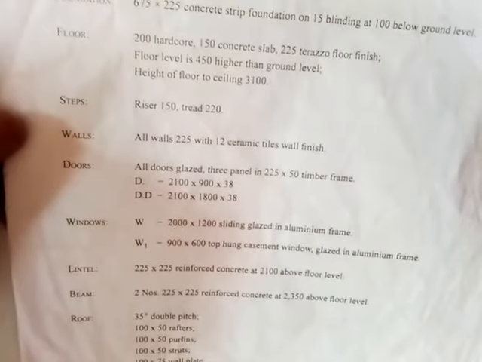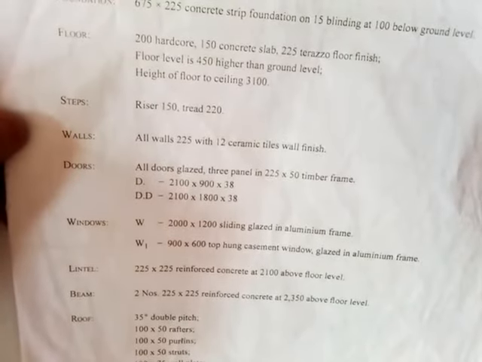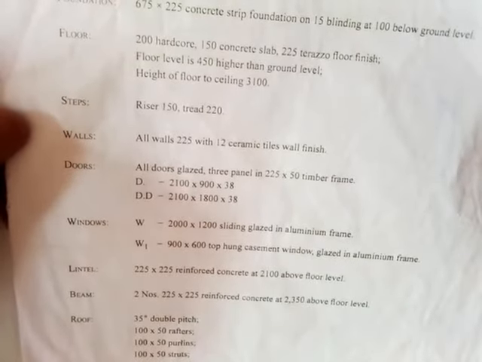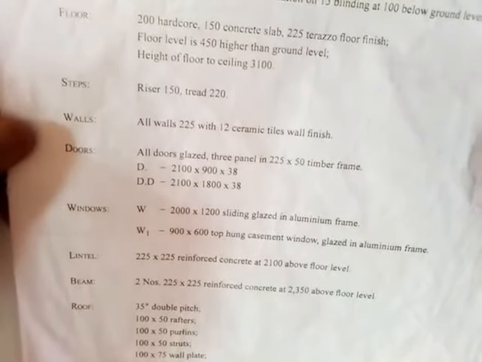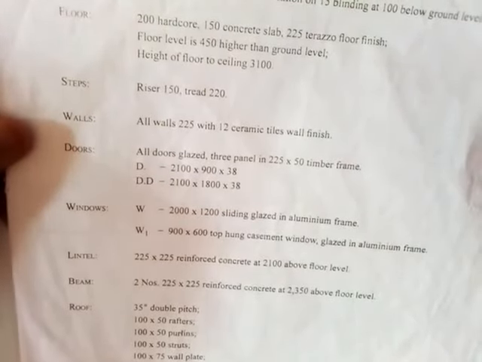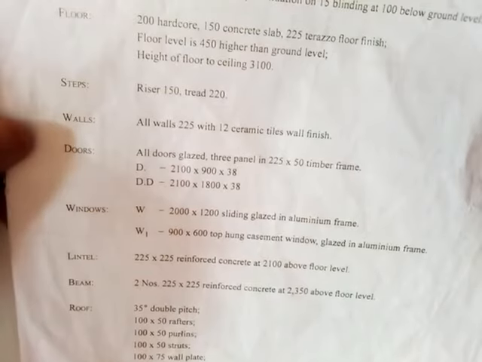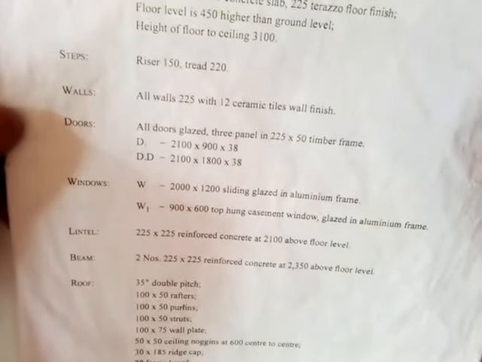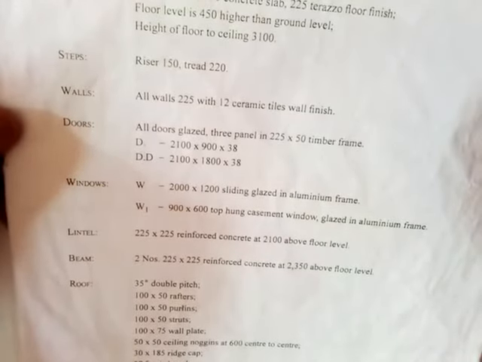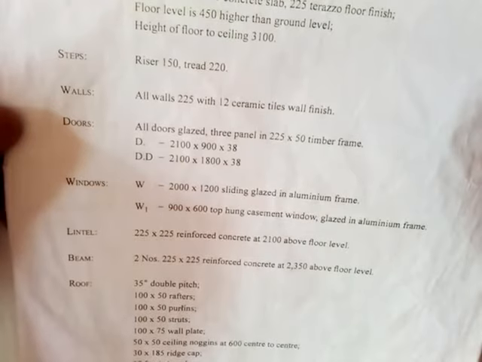Steps: riser 150, tread 220. Walls: all walls 225 with 12 ceramic tiles wall finish. Doors: all doors glazed, 3 panel in 225 by 50 timber frame.